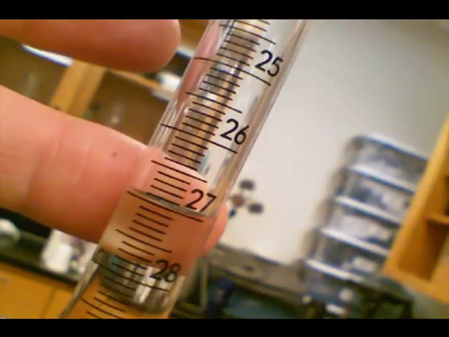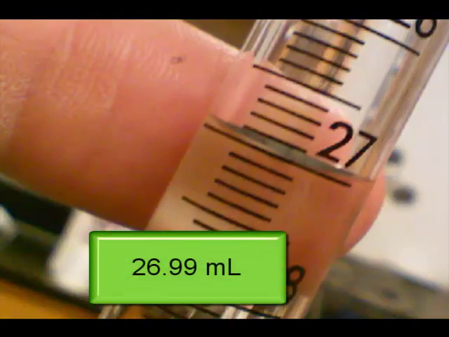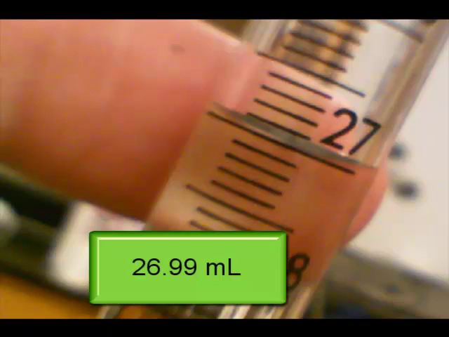Now I need to measure what's the final volume reading so I can tell how much got delivered out of there. I'm reading at the bottom of the meniscus, I'm measuring to the nearest hundredth, and I'm going to call that 26.99. It's almost touching the 27 line, but not quite.